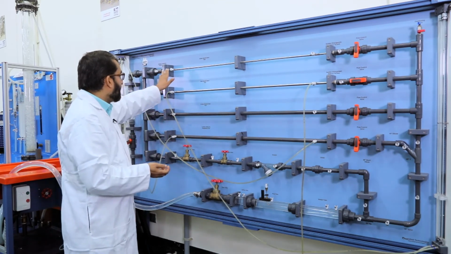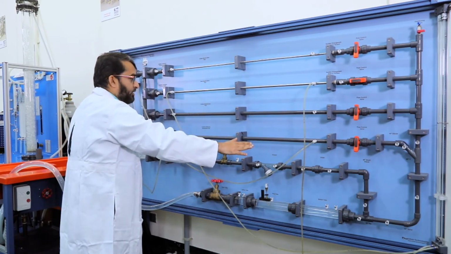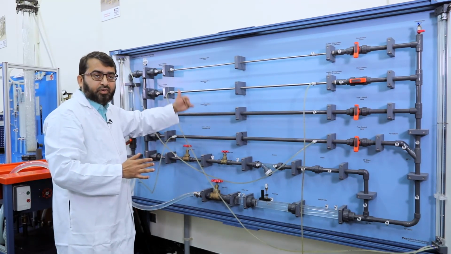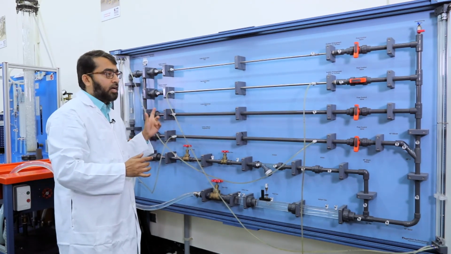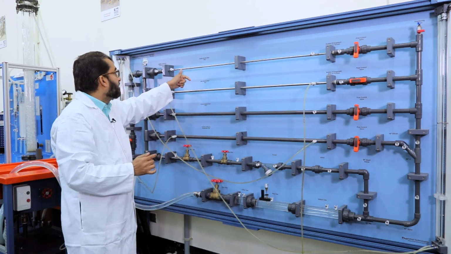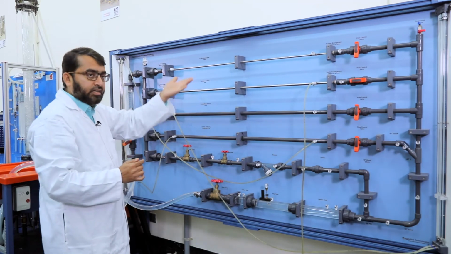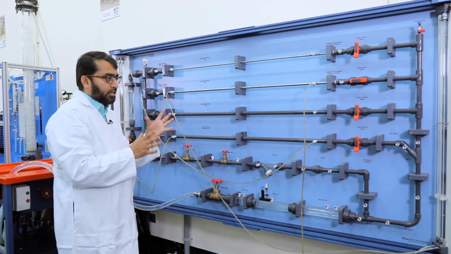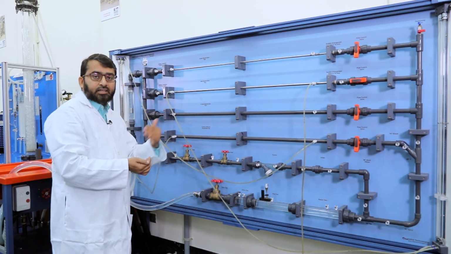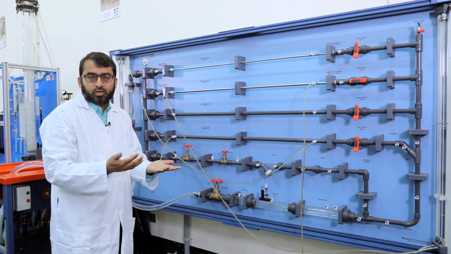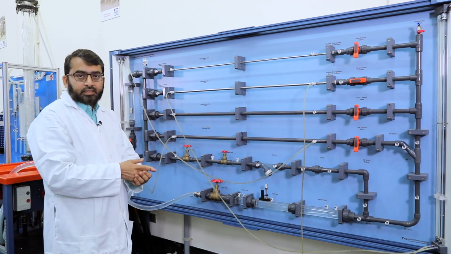You can see the lengths are constant. We fix the length and change the pipe diameter to see the effect of the pipe diameter on pressure drop. So you have the data with you, and you can start calculating delta P experimental and then delta P calculated using the friction factor I have explained to you. Okay, that's it. Thank you very much.